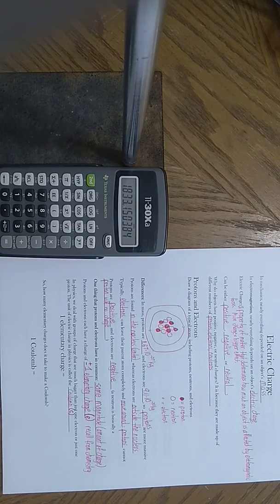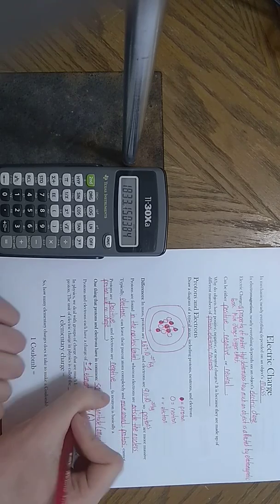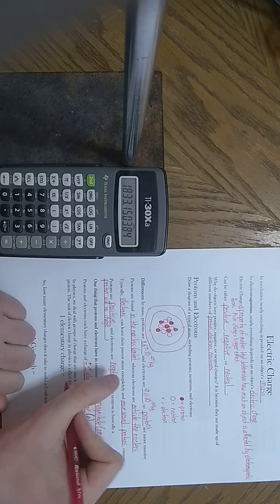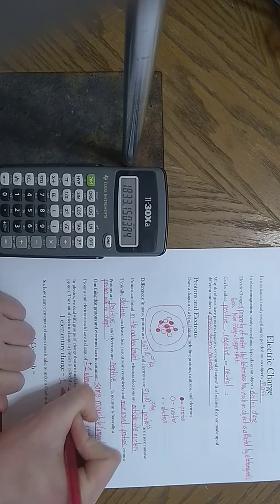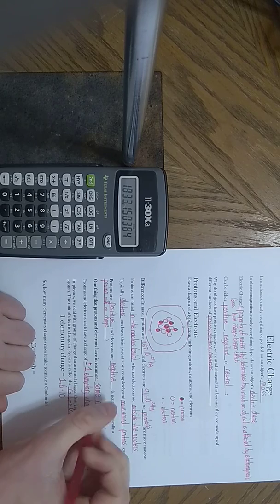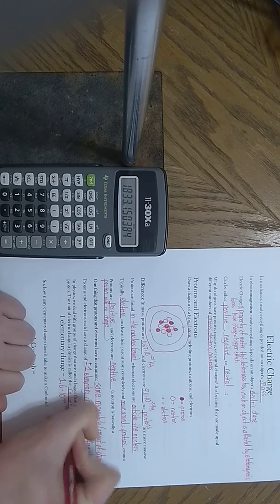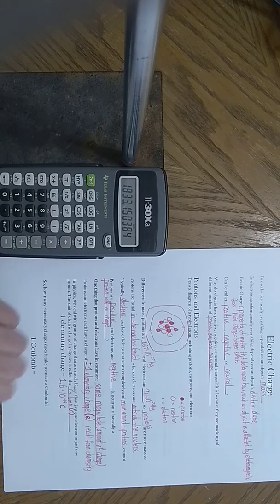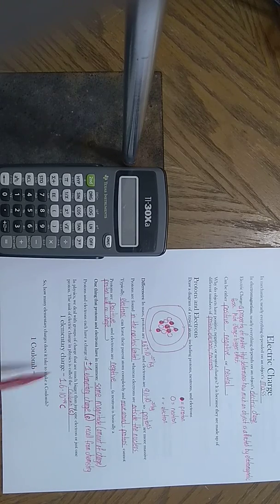Now, in your reference tables, there is a conversion between elementary charges and coulombs. Your reference table tells you that one elementary charge, one single electron or proton, that size charge is equal to 1.6 times 10 to the -19th coulombs. One electron has this much charge if measured in coulombs. Now, that is a tiny, tiny number.